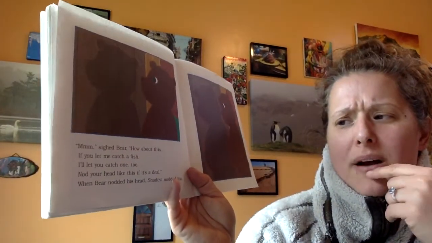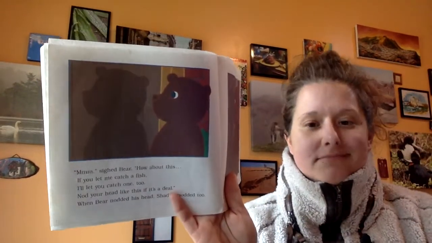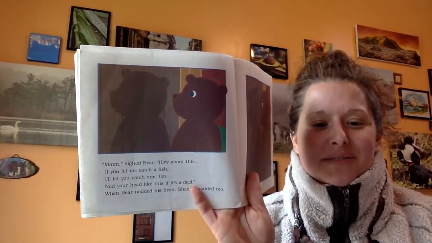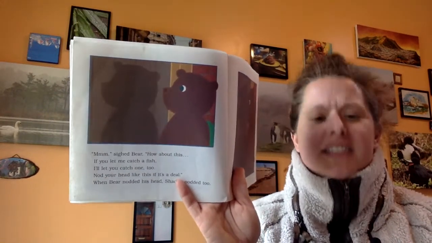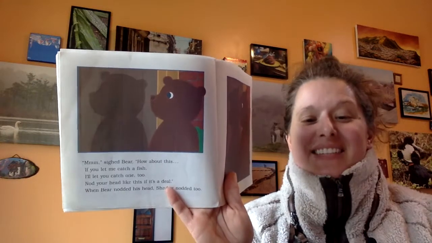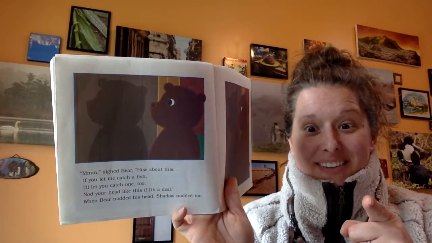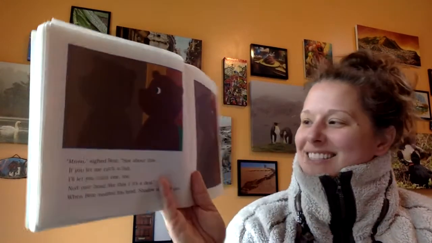Sighed Bear. How about this? If you let me catch a fish, I'll let you catch one too. Nod your head like this if it's a deal. When Bear nodded his head, what did the shadow do? The shadow nodded his head too.